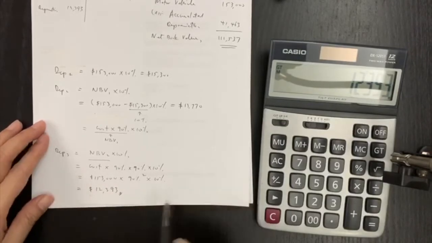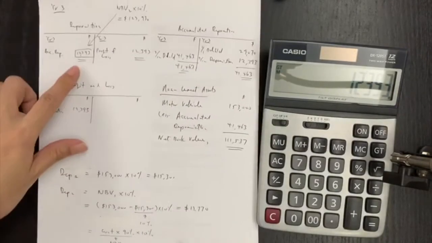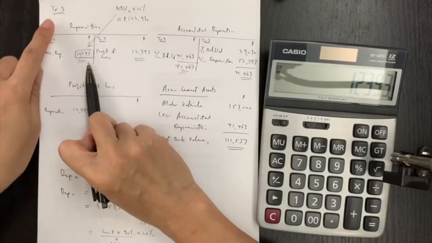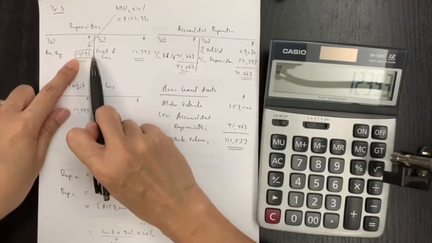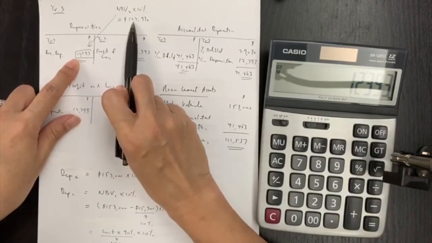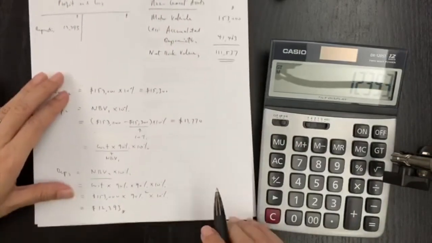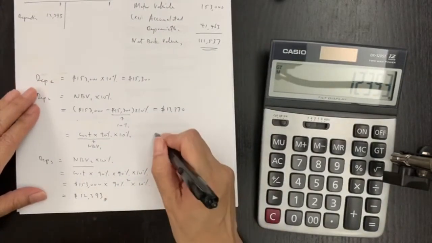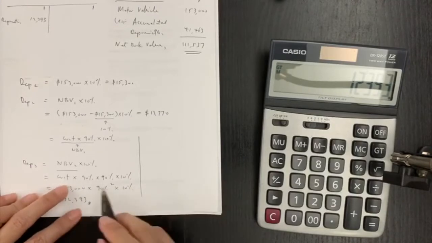12,393. Okay, look at the value here, and now I also have my depreciation in year 3, which is exactly the same as 12,393. Is that right? So we can form this net book value.